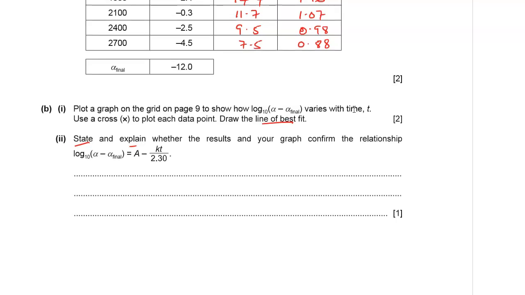State, part B. State and explain whether the results and your graph confirm the relationship. The answer is yes. The explanation is that most of the points are along the line of best fit, as you have seen.